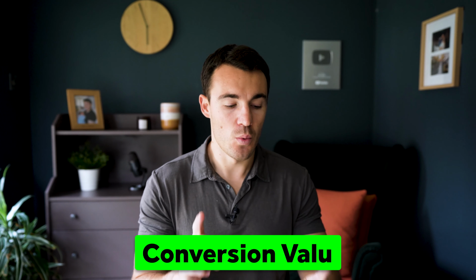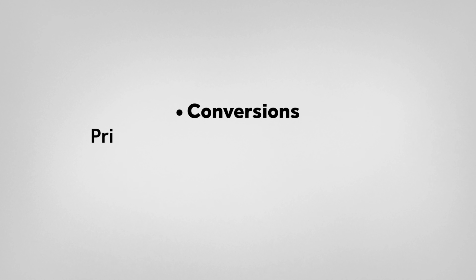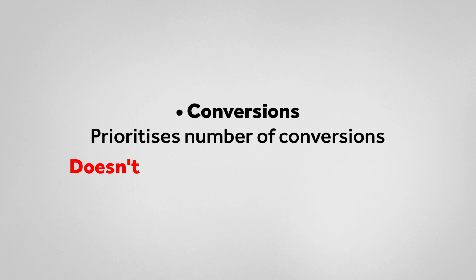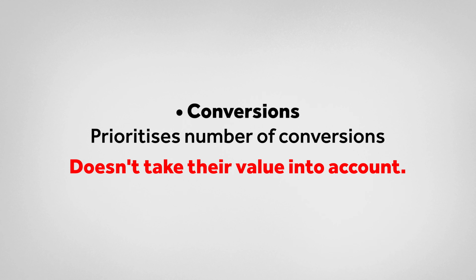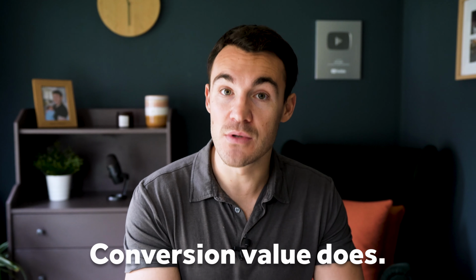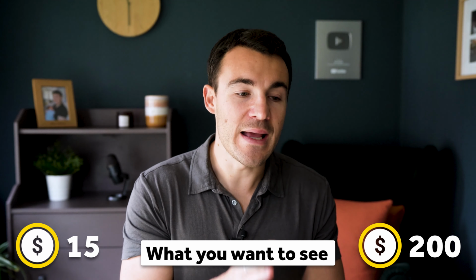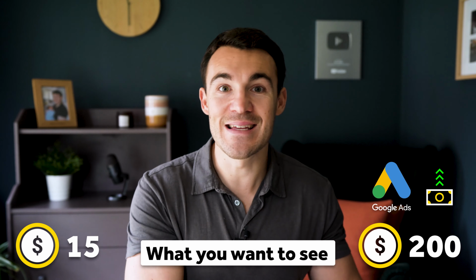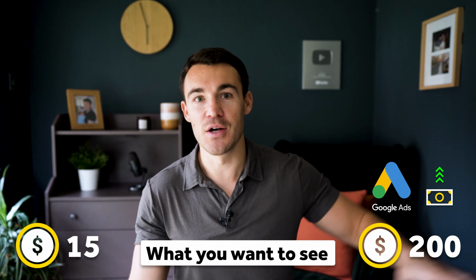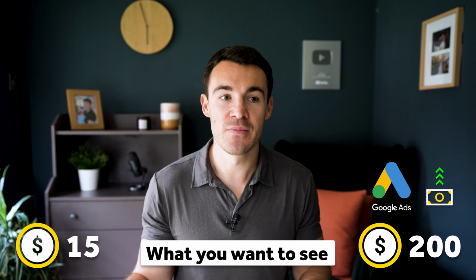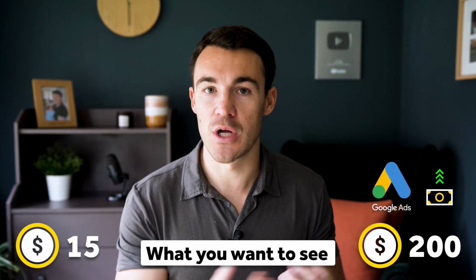In an ideal world, you would go with conversion value, because with conversions, Google is going to try and get you as many conversions as possible. But what that doesn't take into account is the value of each one of those conversions. Conversion value does. So let's say, for example, you're an e-commerce business and some people come and buy $15 worth of product from your store. Other people come and buy $200 worth of product from your store. Now, what you want is for Google to spend more to get the $200 sale as opposed to the $15 sale, because that's worth far more to your business.